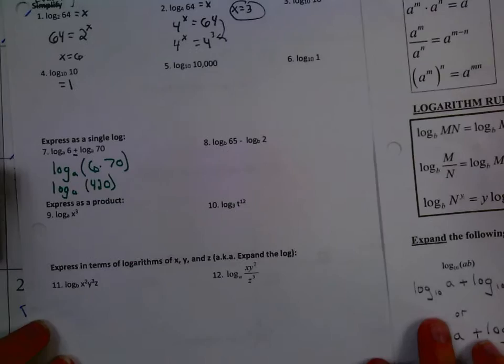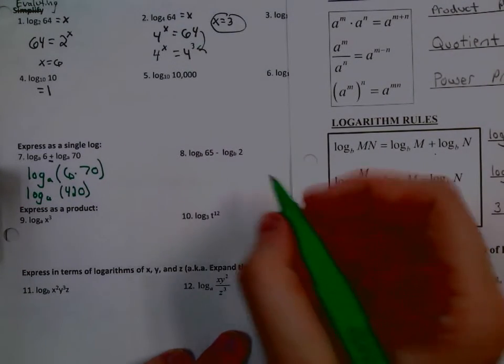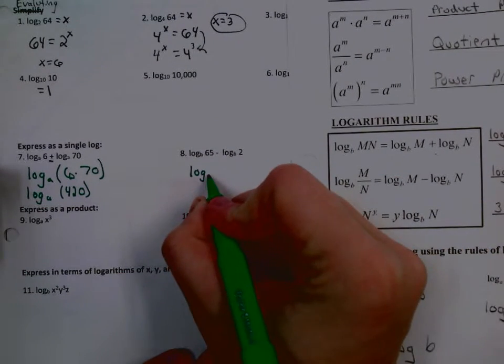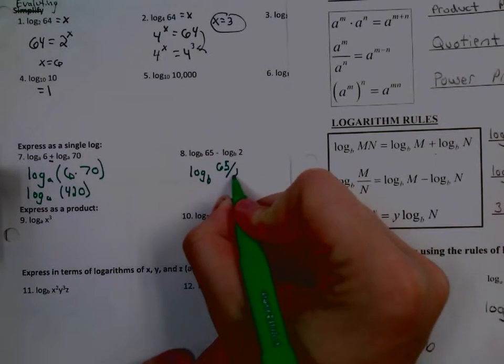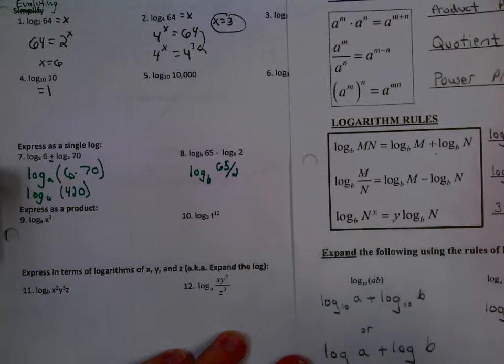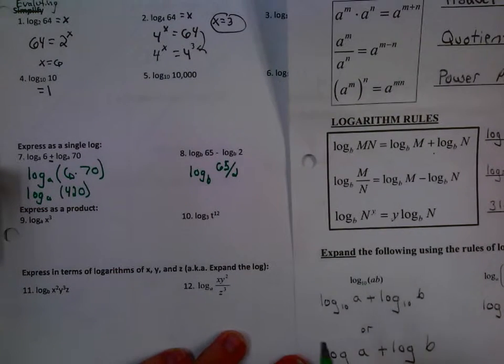Same thing with number 8, again following that formula. This one's going to be subtraction. So you're going to get that log base of b. Then I'm going to get 60 divided by 2. You could type that in your calculator. It will give you a decimal, 60 divided by 2, or you could just leave it as that fraction.